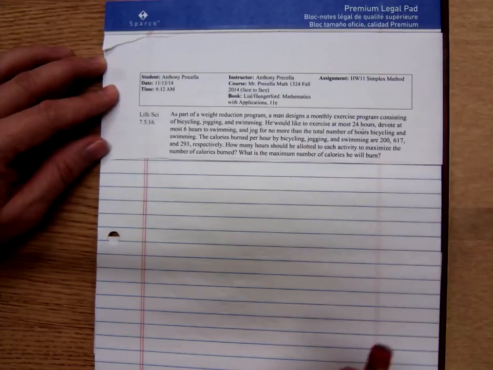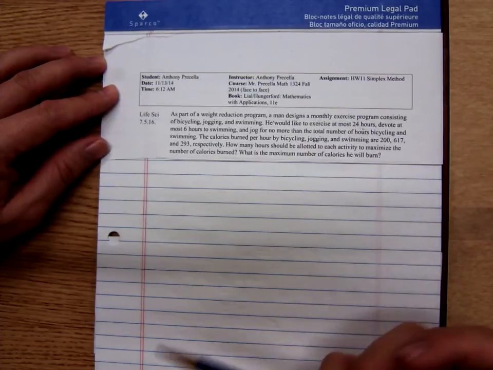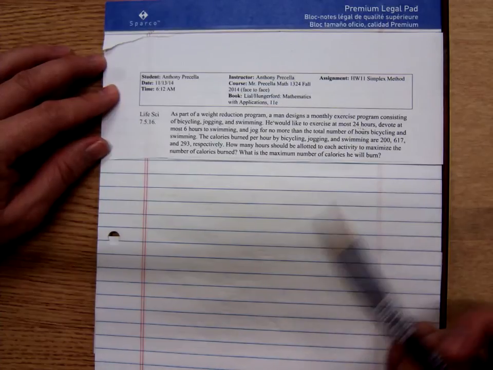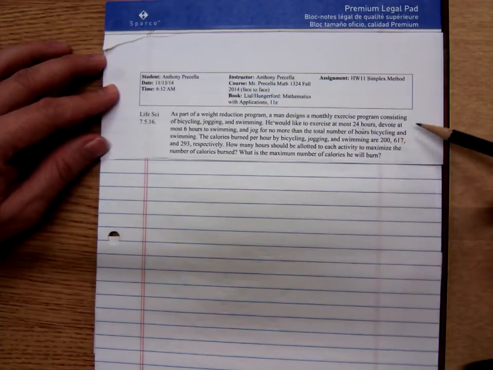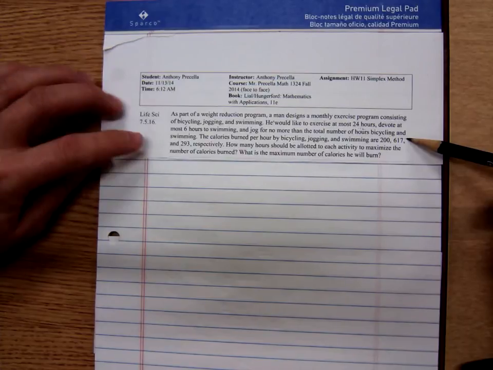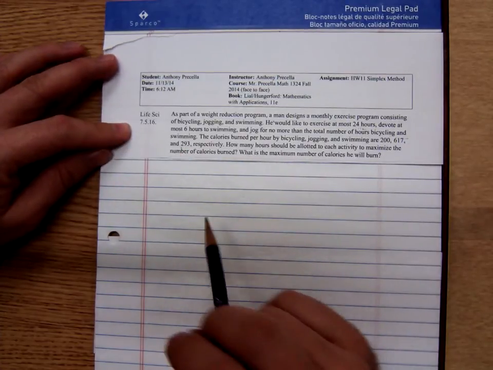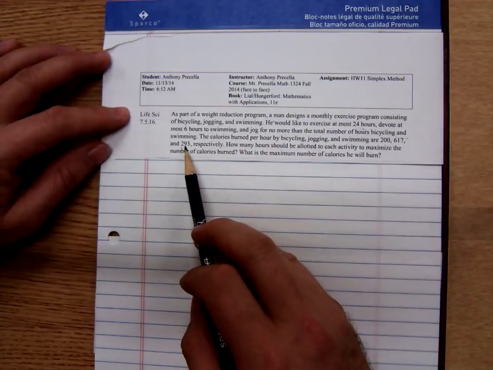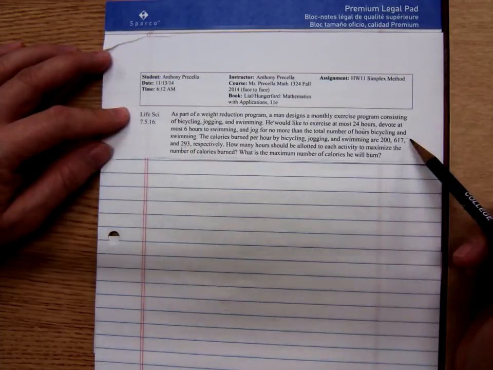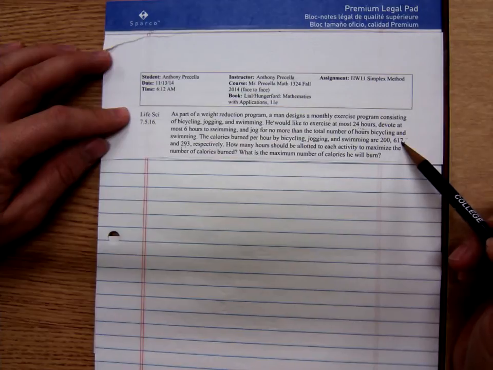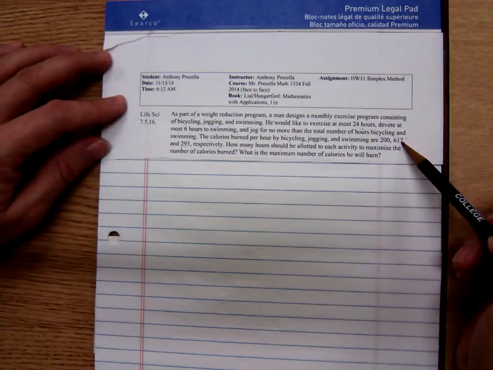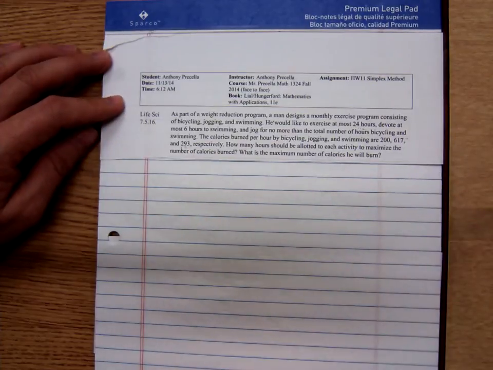The calories burned per hour by bicycling, jogging, and swimming are 200, 617, and 292. Oh, wait a minute. I thought we were always told that swimming burned more calories than jogging. Look at that. Jogging's burning 617 calories and swimming's burning 292 calories. I don't know about that.